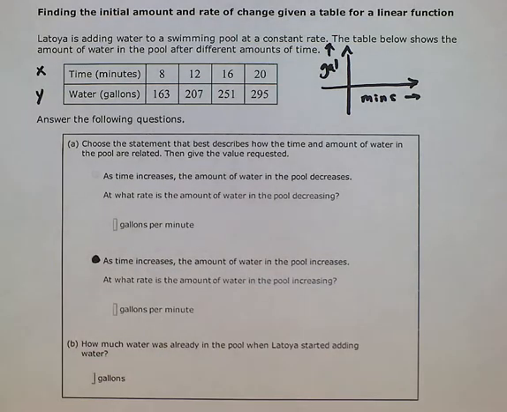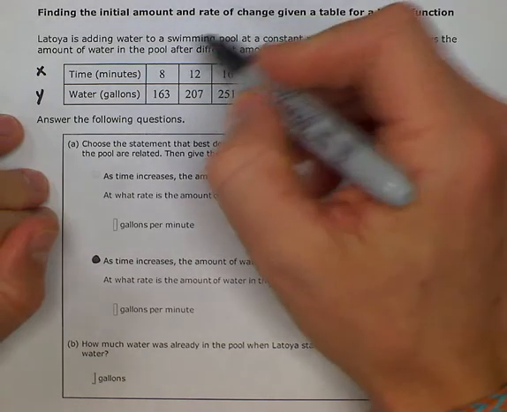Now we want to find gallons per minute, which is just a way of finding our slope, telling us how many, for each minute, how many gallons are being put into the pool.